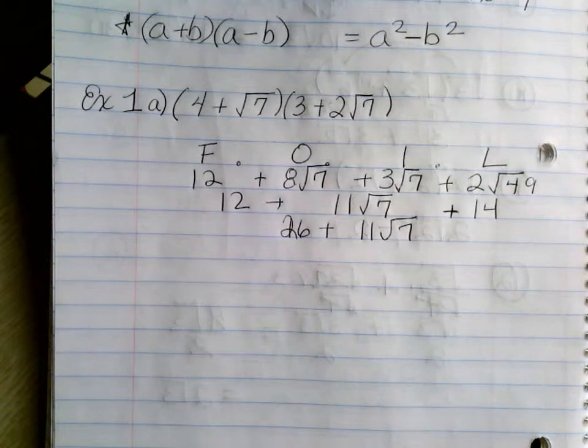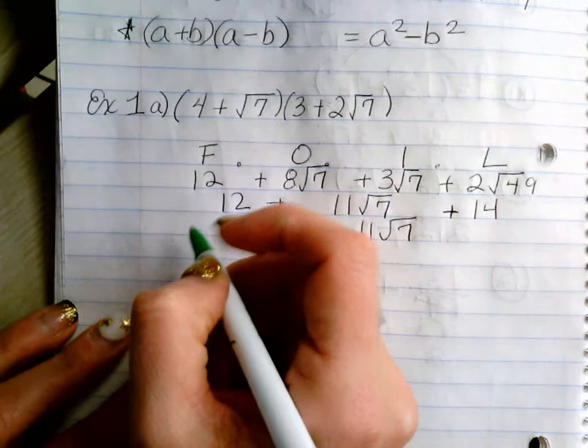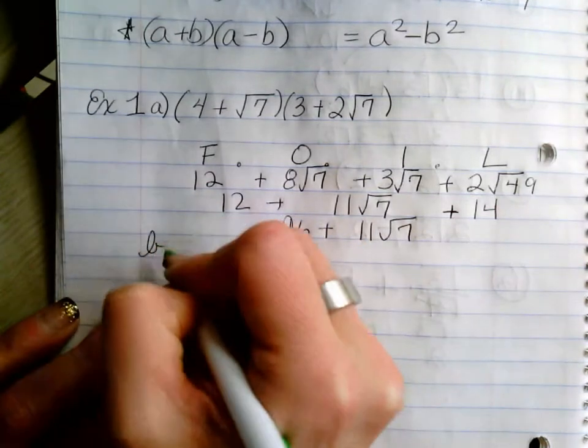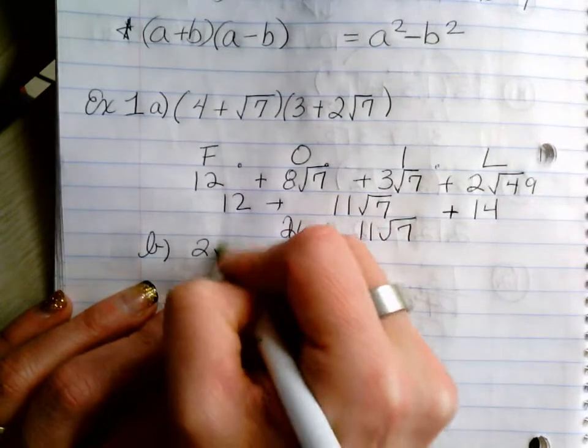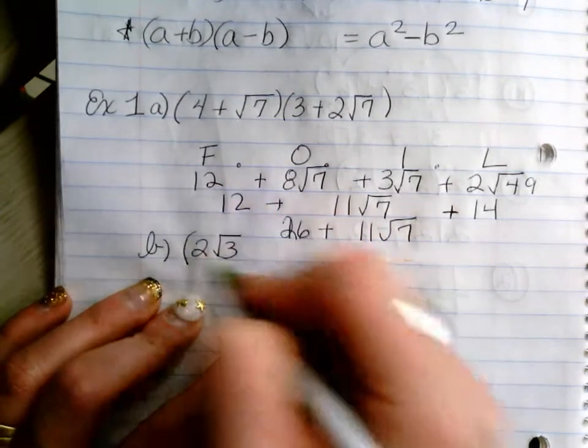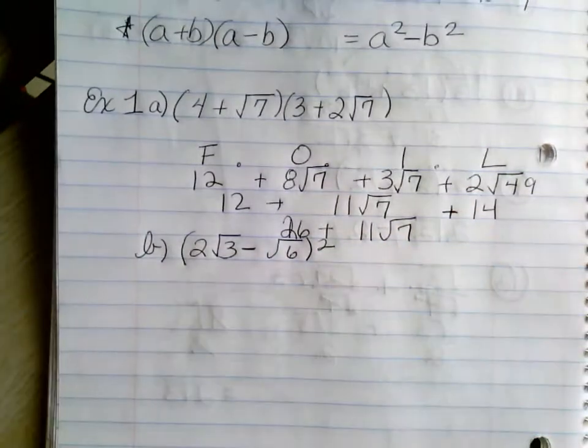Now B is where we're going to see a pattern. We're going to see a difference of squares, or we're going to see a perfect square pattern. We're going to be able to square what we're given. So 2 radical 3 minus radical 6 is being squared.